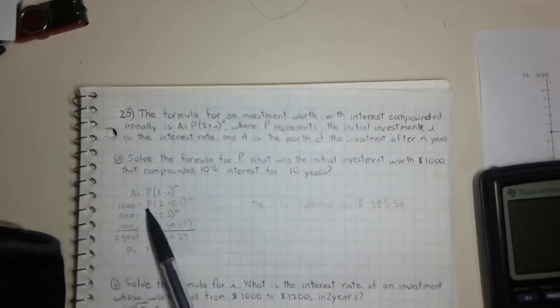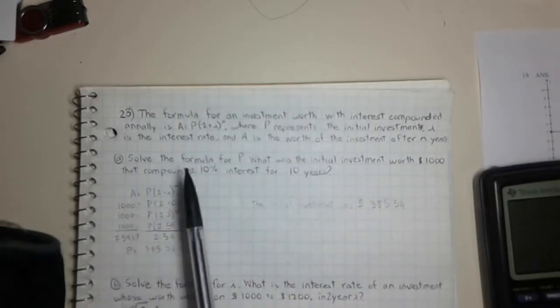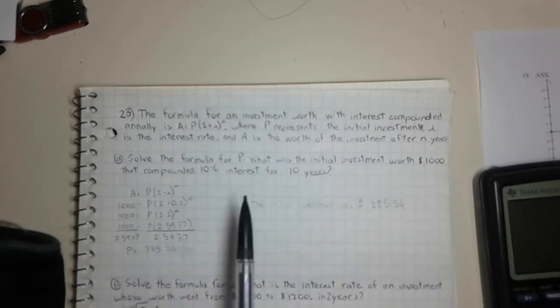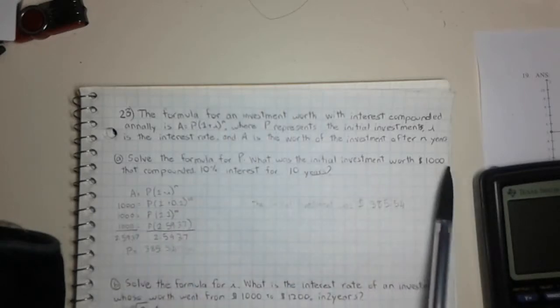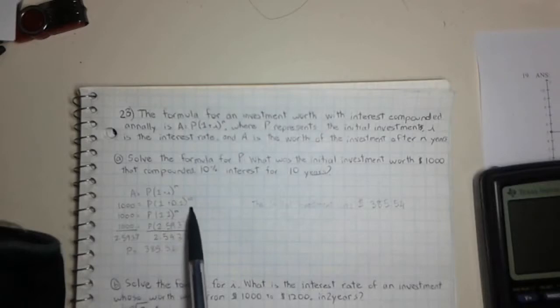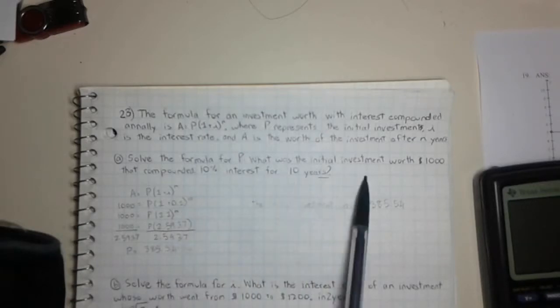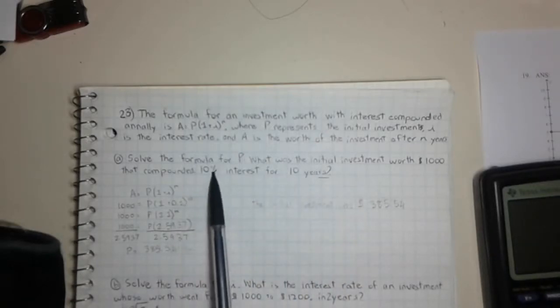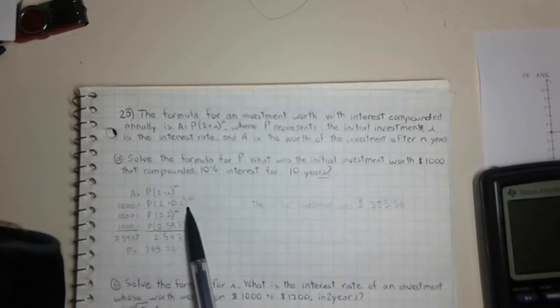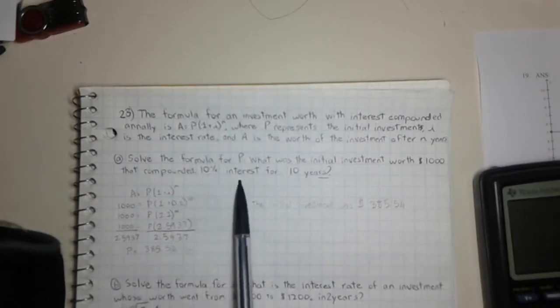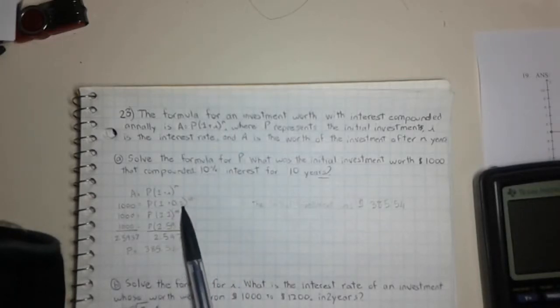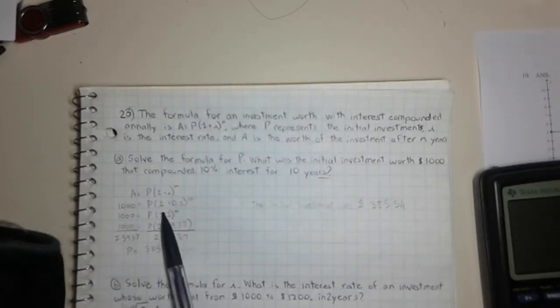So here, this is the formula, and we just plugged in the numbers that were stated in the question. A is $1,000, n is 10 years, and the interest is 10%. If you convert 10% to a decimal, it's 0.1. So we add 1 plus 0.1, we get 1.1.